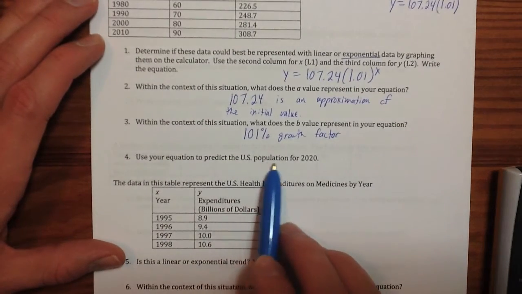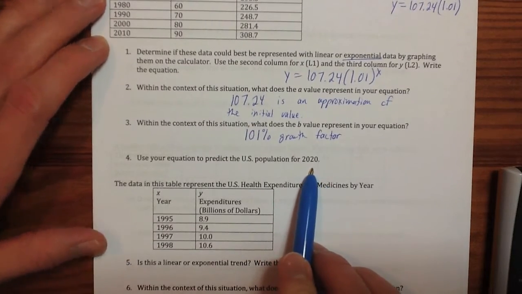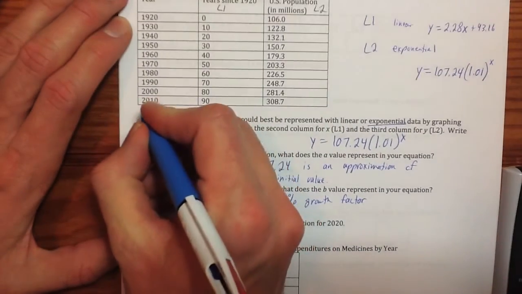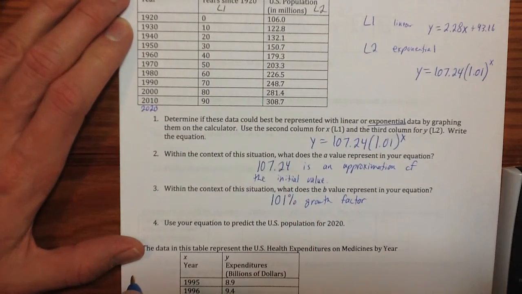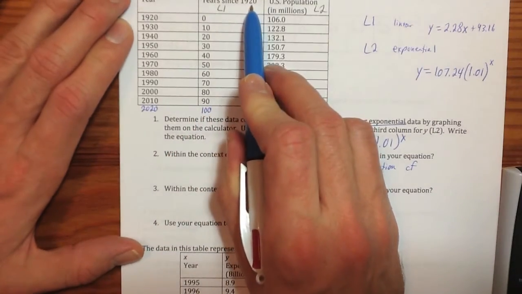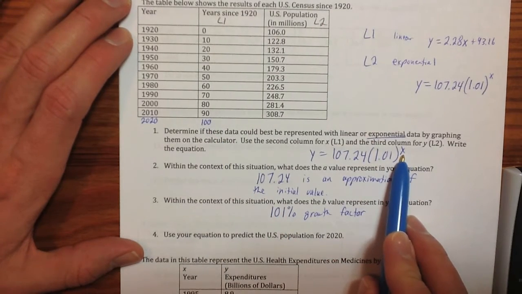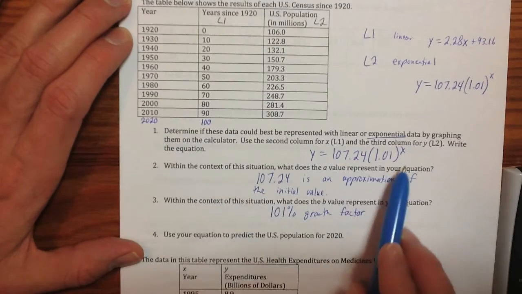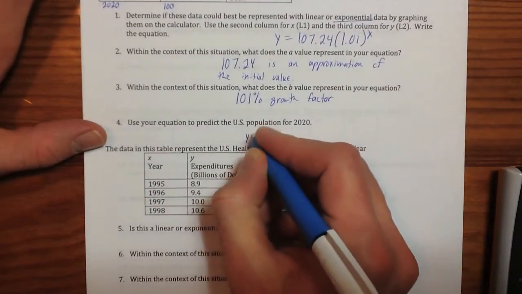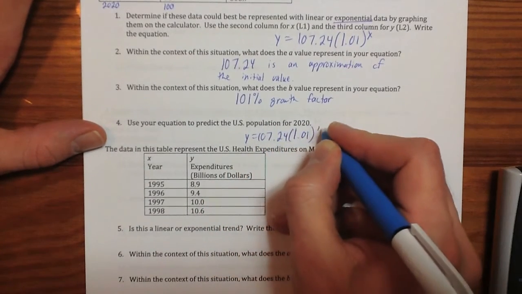Use your equation to predict the U.S. population for 2020. Well, 2020 is, now don't plug in 2020 for X now. 2020 is right here. That is 100 years after 1920. So what we are going to do is plug in a 100 right there. Don't plug in 2020 there. Don't plug in the year. Plug in the number of years since we started there. So we're going to go y equals 107.24 and then 1.01 to the 100.